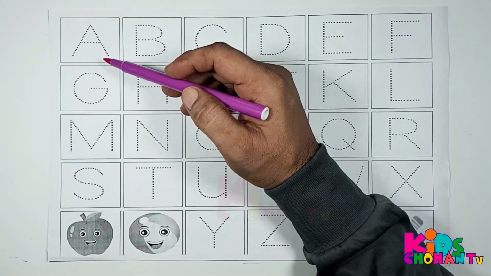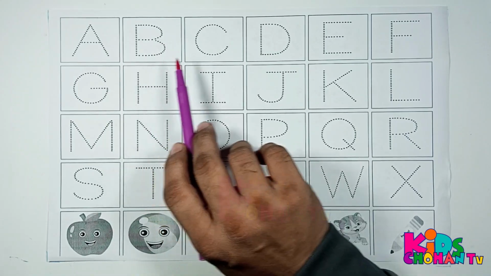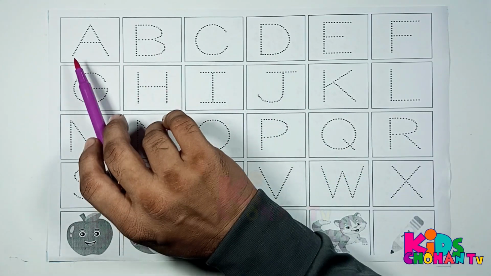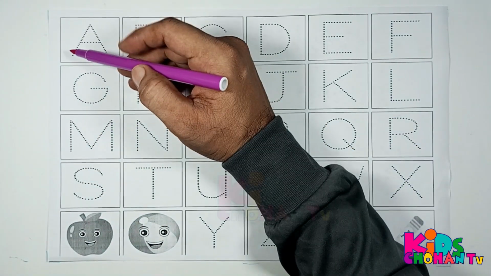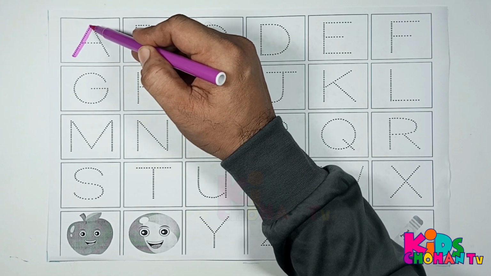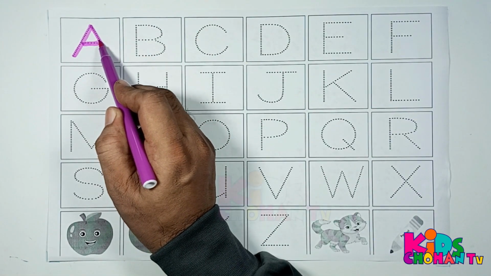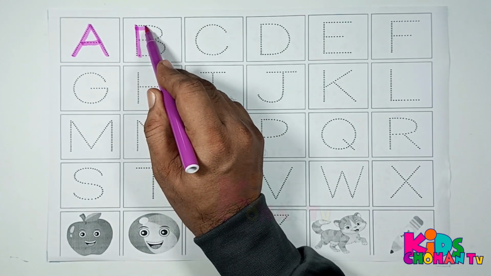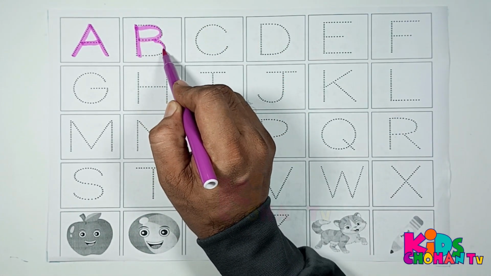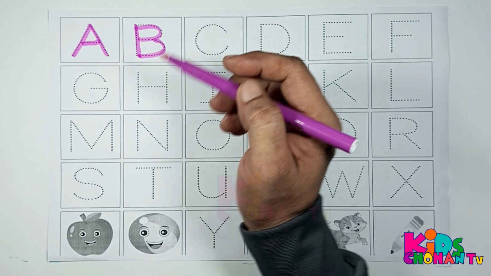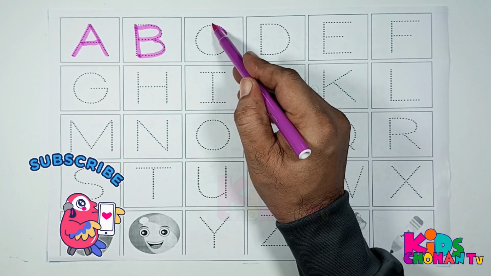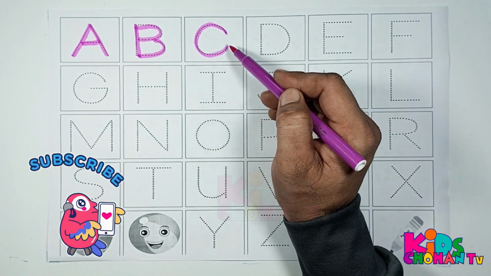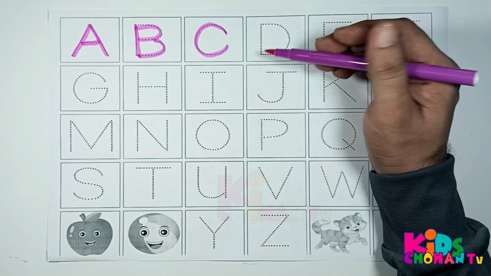Kids, we address A, B, C, D, A to Z. Let's trace letter A. A for apple. Letter B. B for bee. C. C for cat.